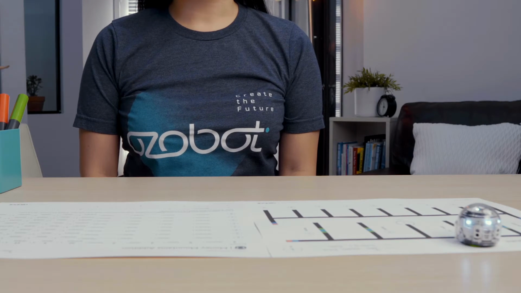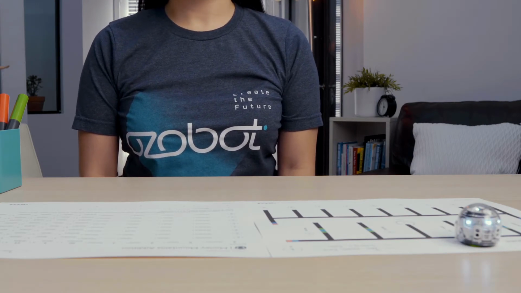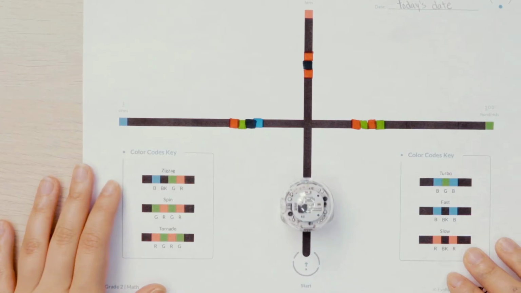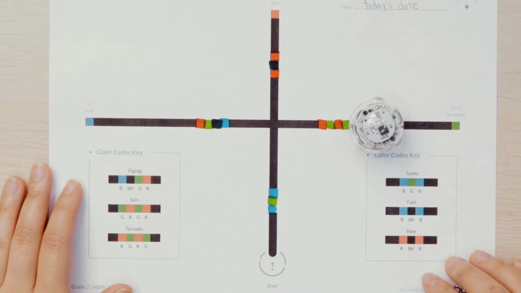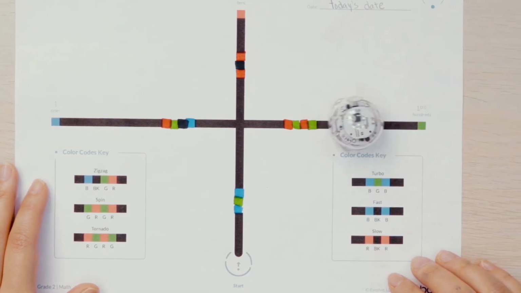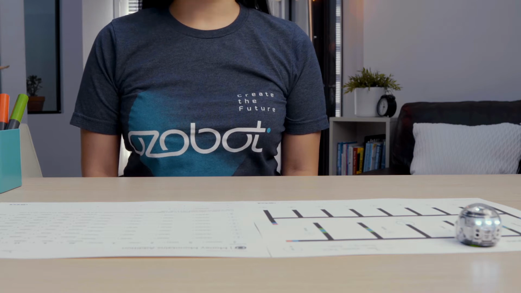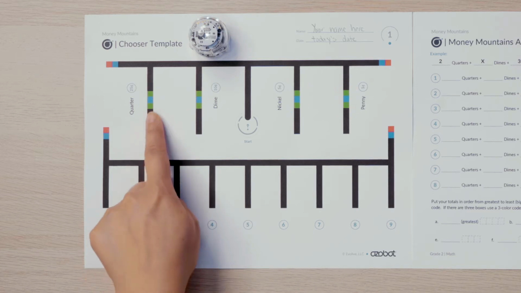To begin today, we will be using our Ozobot to choose a type of coin and a number. Remember that when Ozobot comes to an intersection, it randomly chooses which way to go, so we don't know what we're going to get. Also, our coin chooser contains line switch codes. Can you spot the line switch codes and figure out what they do?